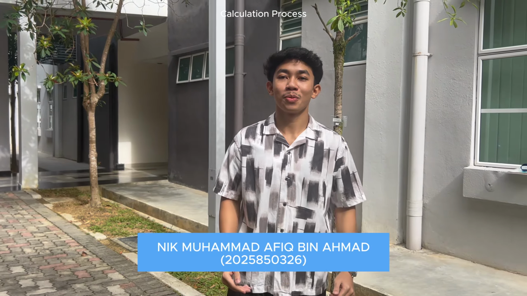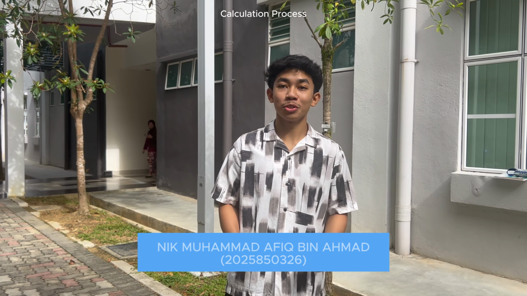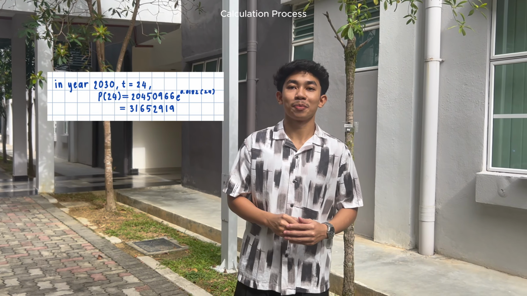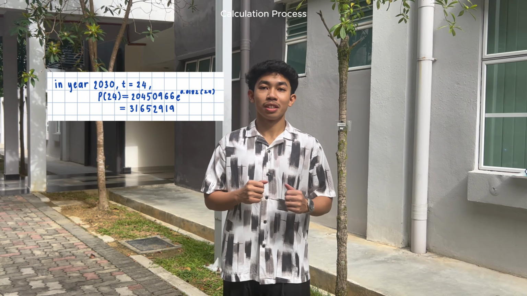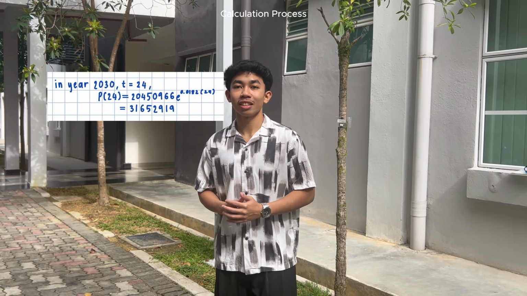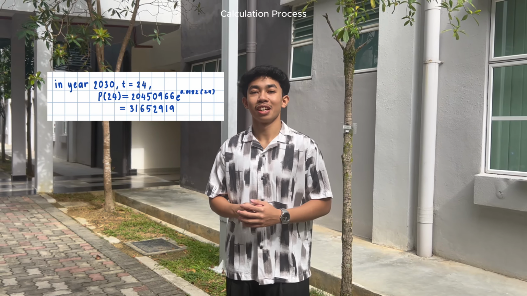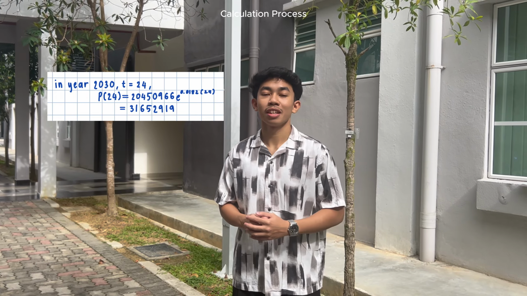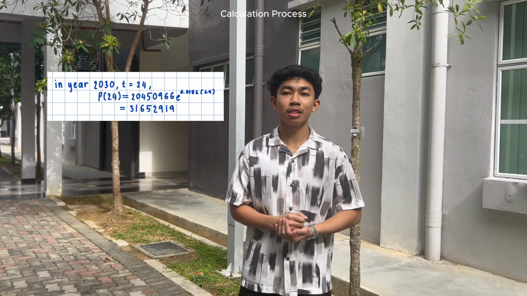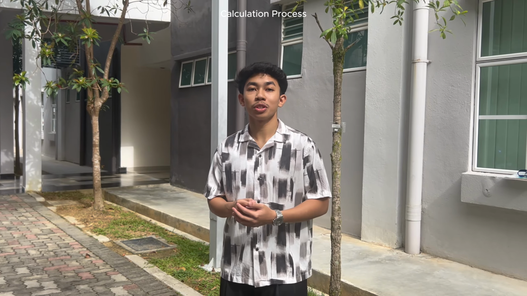Now, let's move on to where we use our particular solution to predict a future value. For the model, I have chosen the year 2030 since our starting point is t equal to 0. The year 2030 corresponds to t equal to 24. By substituting t equal to 24, we get our equation. After calculating the exponent and multiplying it by our initial value, the predicted population for the year 2030 is expected at approximately 31,652,911. This shows a steady growth trend based on our differential equation model.